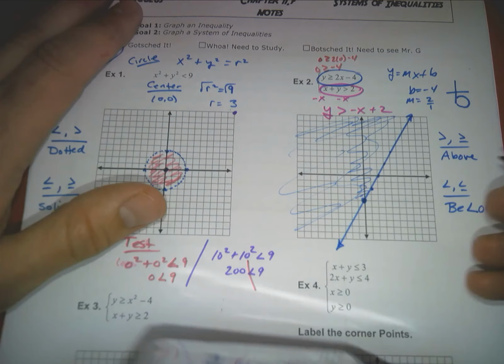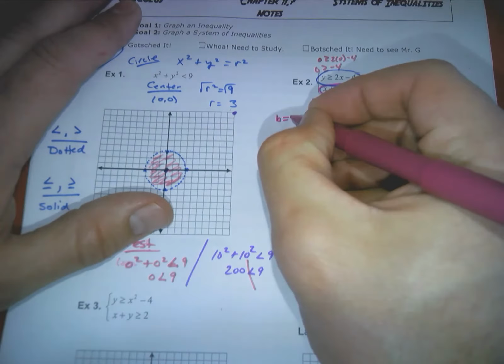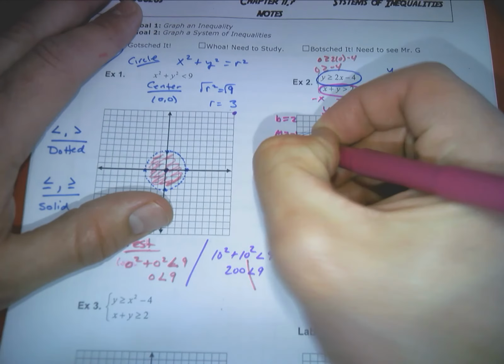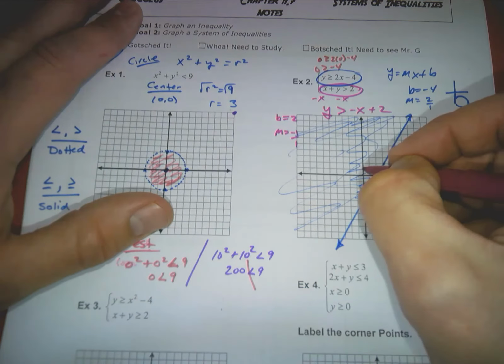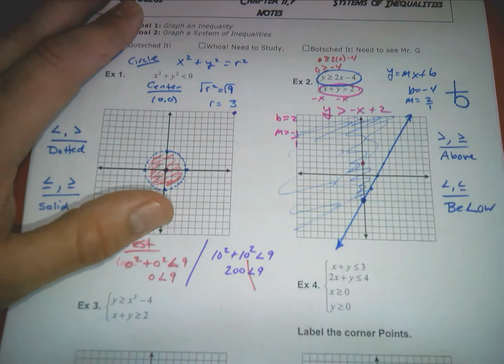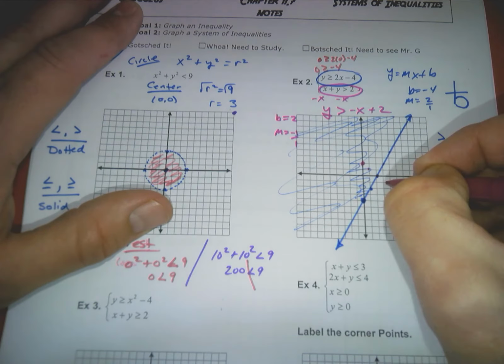We've got a b value of 2 and a slope of negative 1 over 1. So we go up 2, 1, 2. And then we go down 1 over 1, down 1 over 1, down 1 over 1.